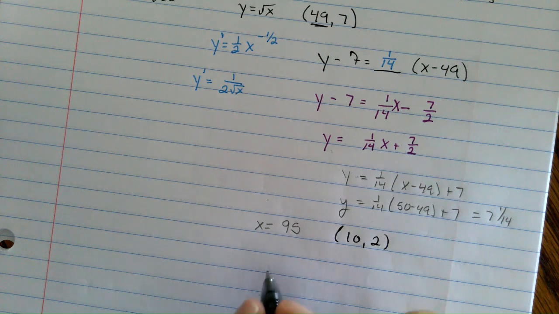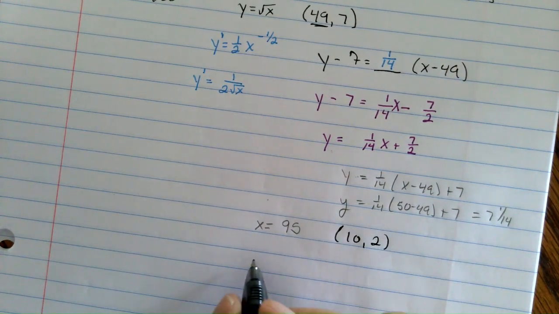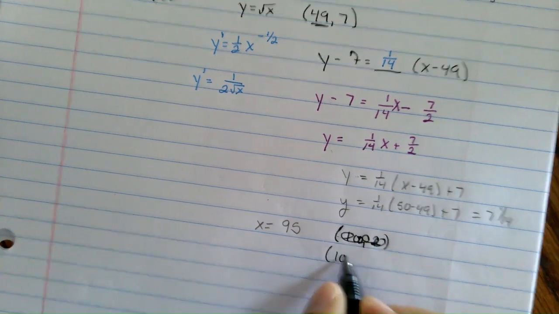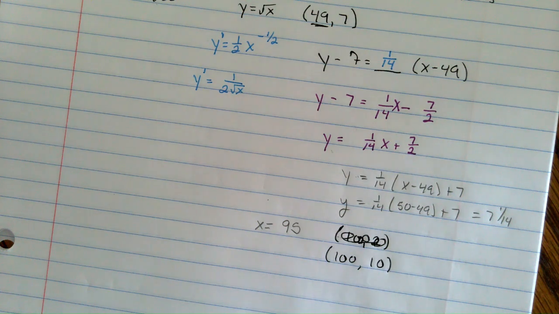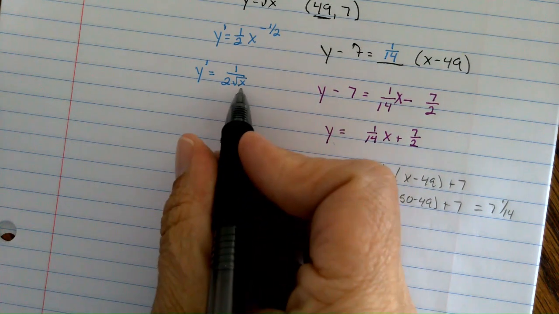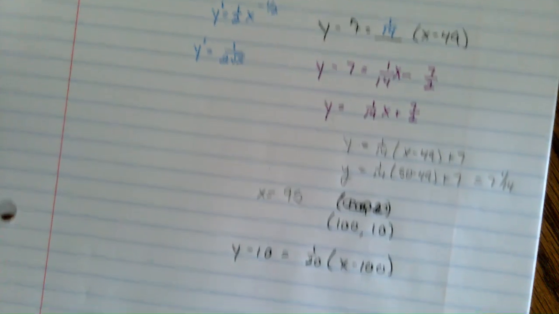So the derivative is going to be the same derivative, but when I input my value, I'm going to get 100. 100 has a square root of 10. There we go. So when I put 100 into here, my slope will be 1/20. y minus 10 equals, I would rather have this.